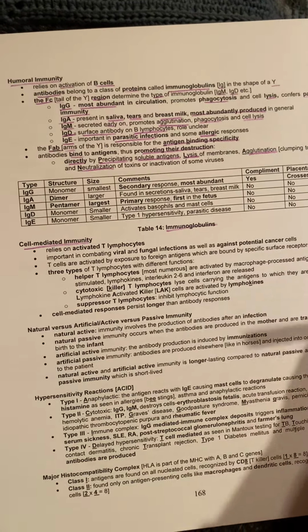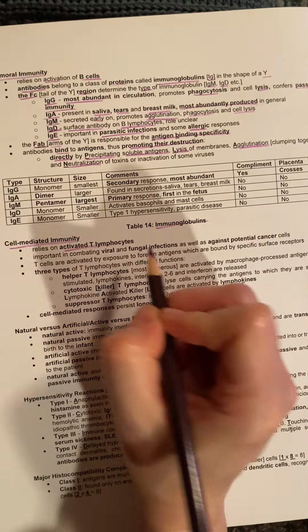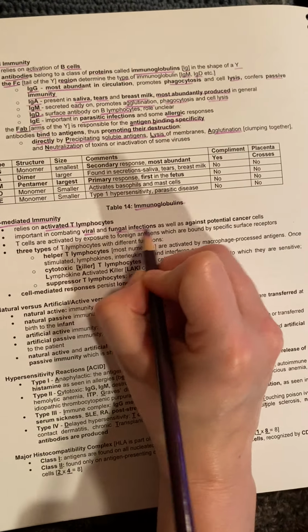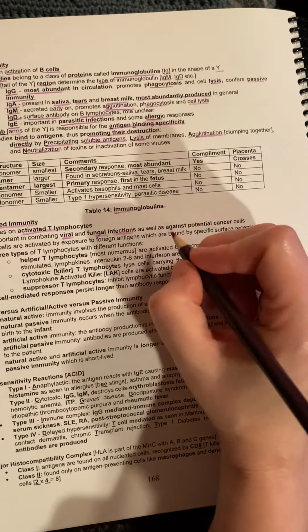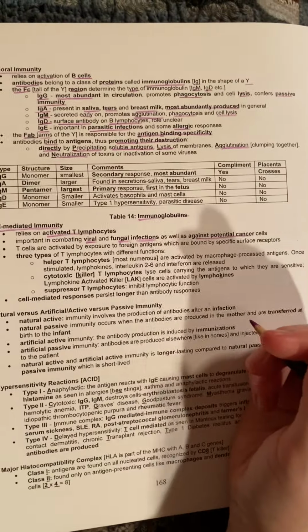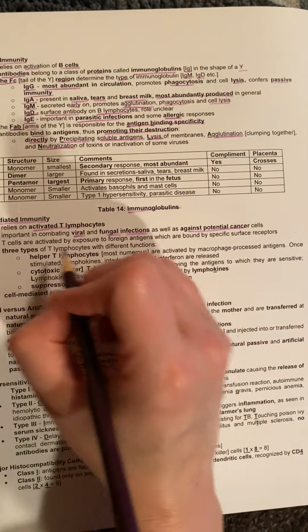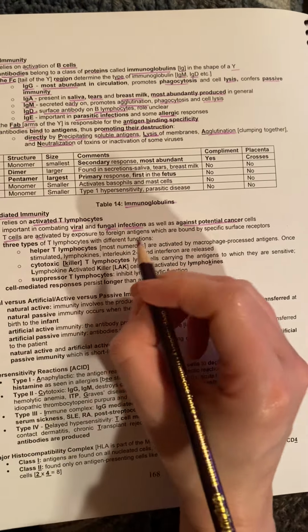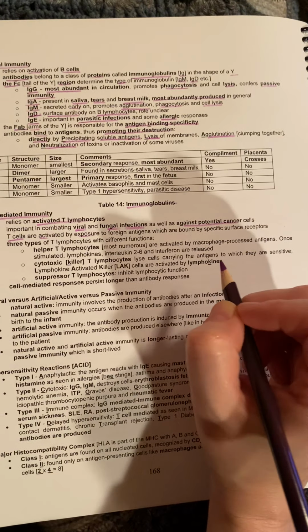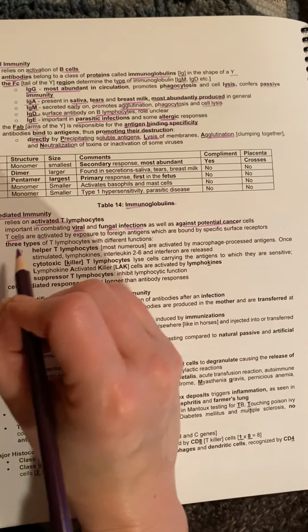Cell-mediated immunity. Relies on activated T lymphocytes, important in combating viral and fungal infections, as well as against potential cancer cells. T cells are activated by exposure to foreign antigens, which are bound by specific receptors.